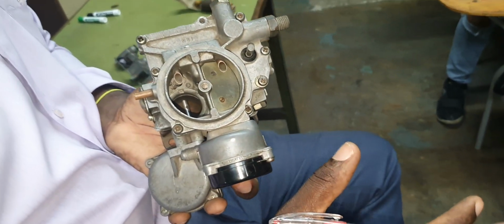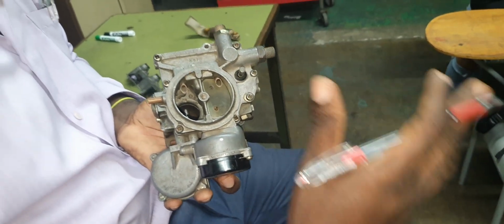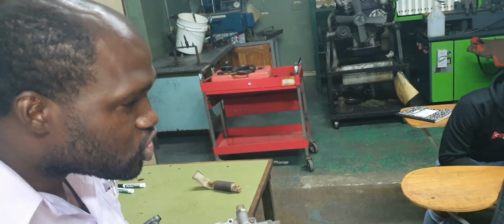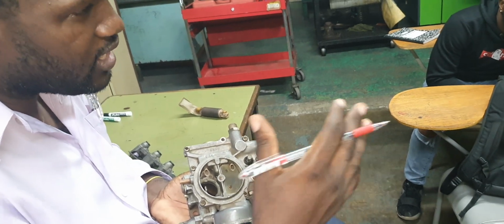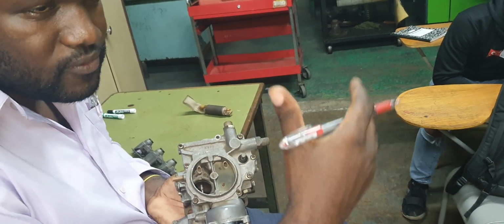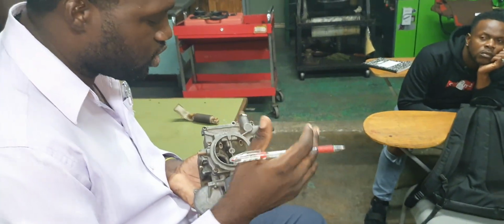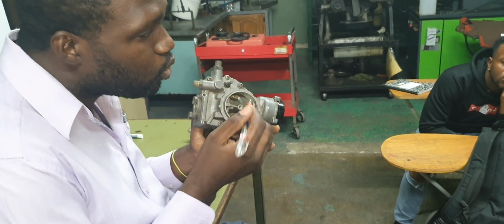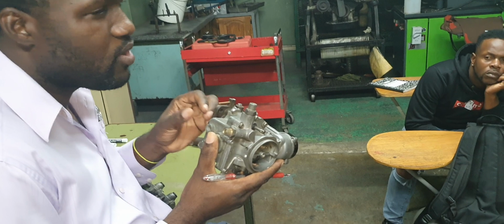And remember, we talked about rich mixture, lean mixture and chemically correct mixture. 14.7 to 1 is chemically correct. Rich is anything like 12 to 1, and lean is anything over 15, 16, 17 to 1. So when you want a rich mixture, you make this choke plate close, so you have more fuel inside the carburetor to start the vehicle.